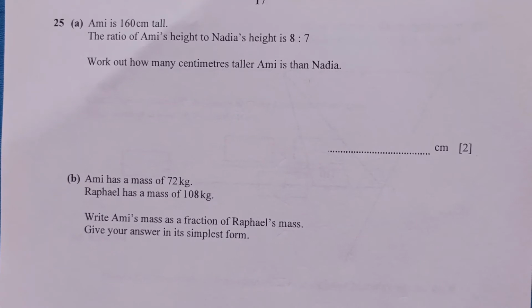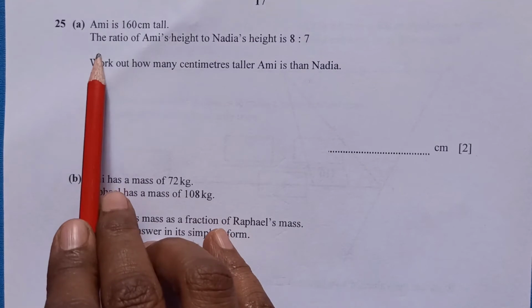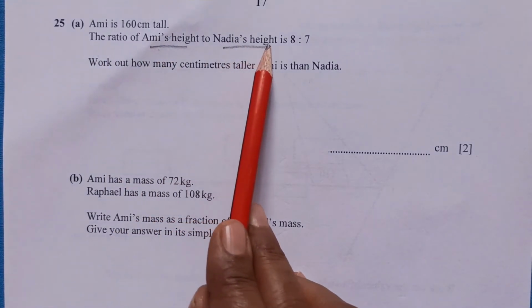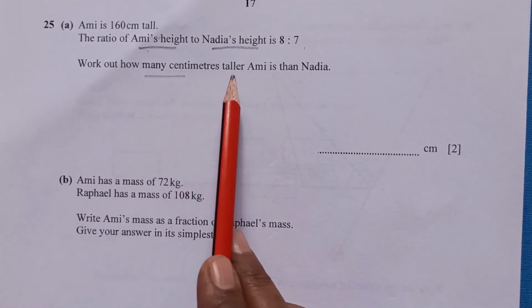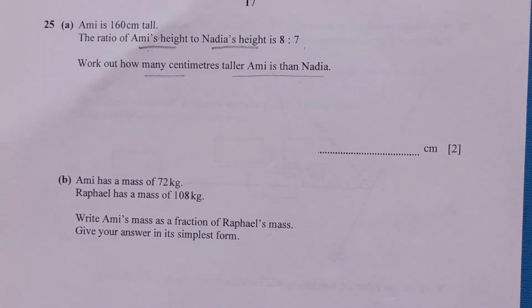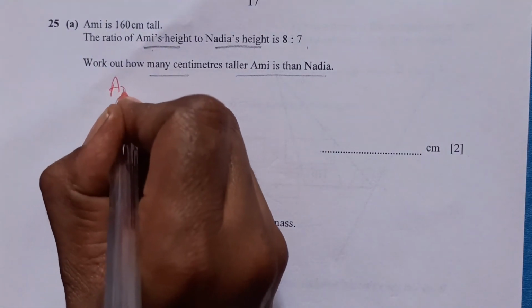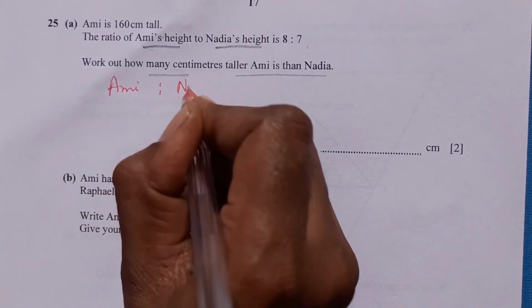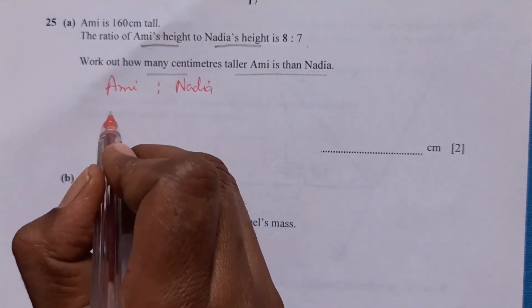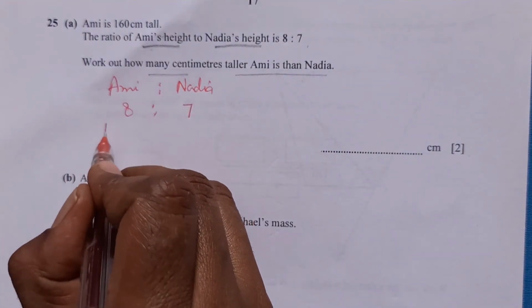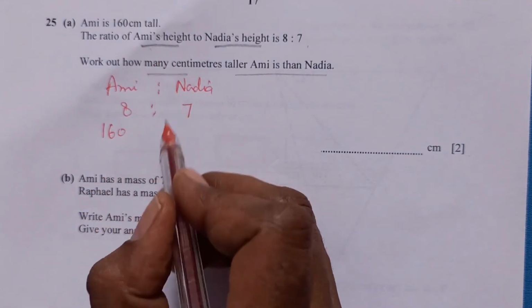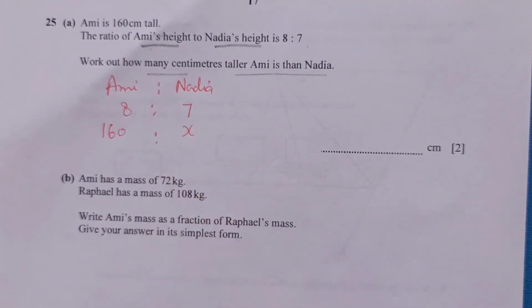Number 24, part A. Ami is 160 centimeters tall. The ratio of Ami's height to Nadia's height is 8:7. Work out how many centimeters taller Ami is than Nadia. So we are given the ratio of Ami's height to Nadia's height. If Ami's is 8, Nadia's is 7. Ami is 160 centimeters tall, so let's see how tall Nadia is.